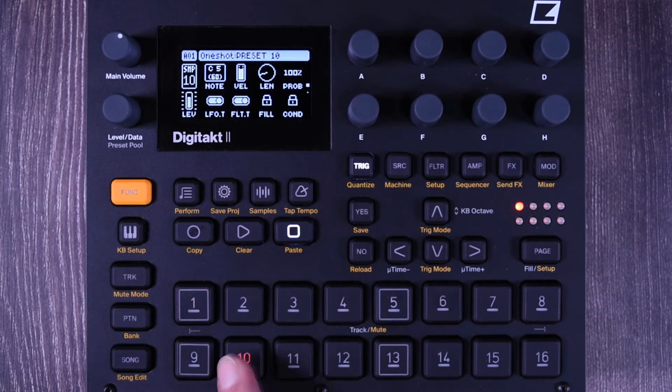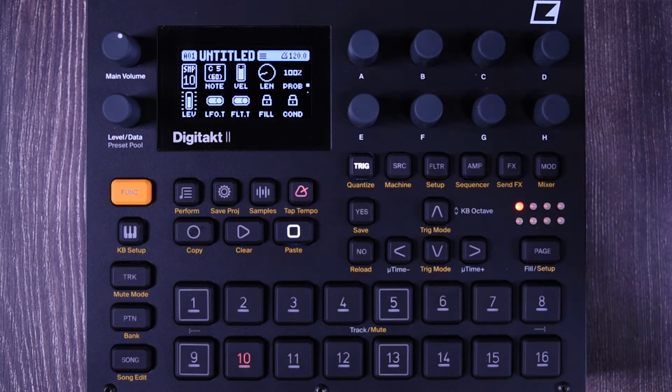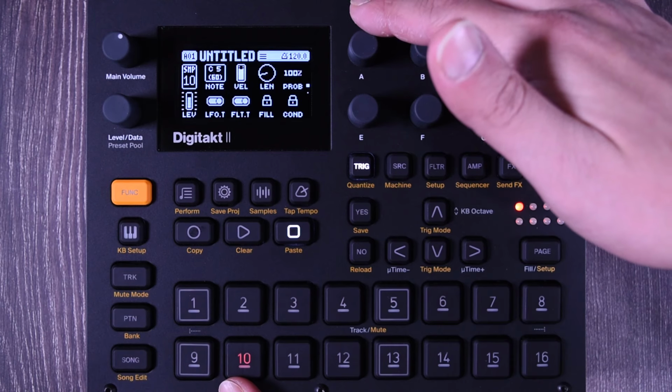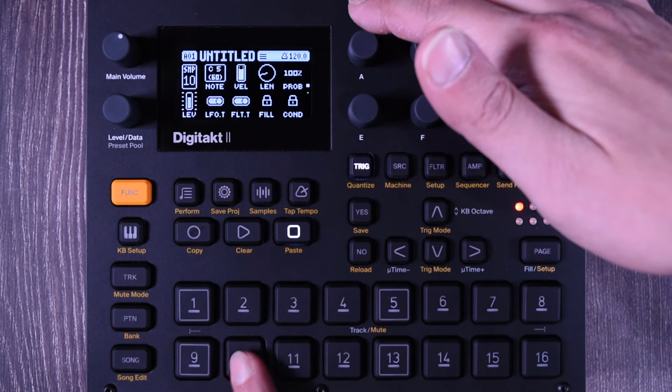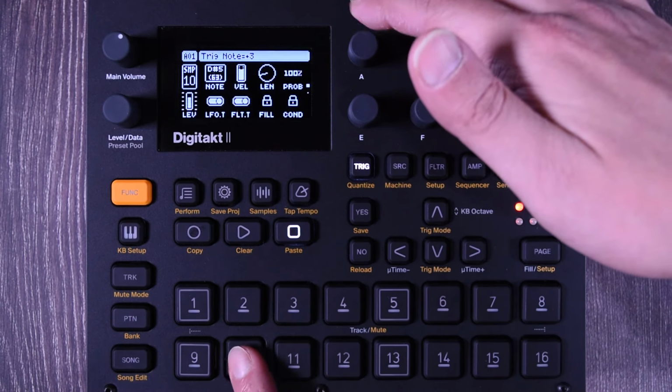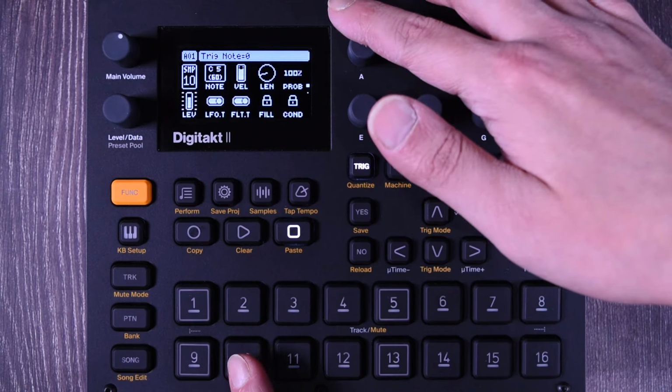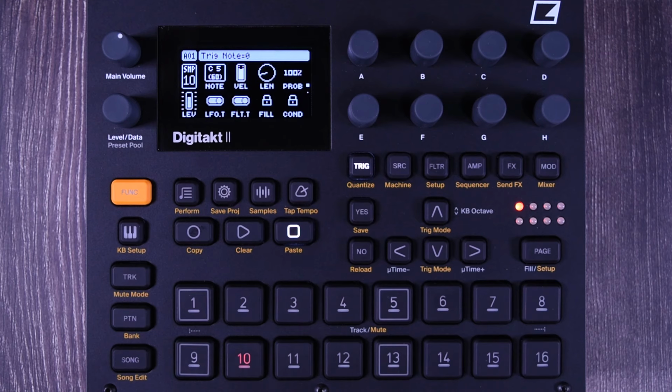Okay, so I'm going to be using, I guess, the number 10. So the options that you have right here are pretty simple. If you play this, this is going to be the pitch or the note of your keyboard. If I play this and we move it, it's going to go up and down in pitch. Now, if you're thinking, oh, okay, we are detuning the sample.